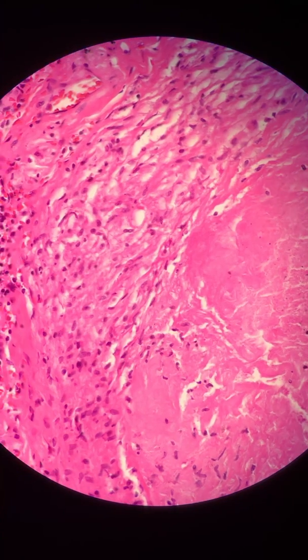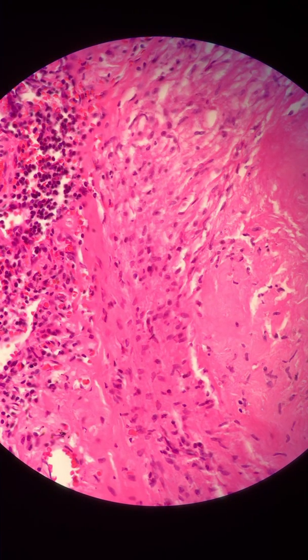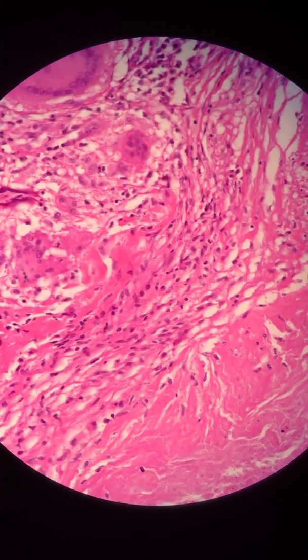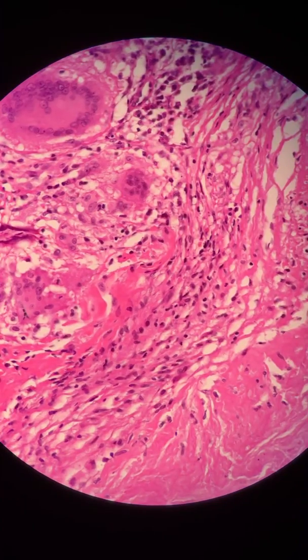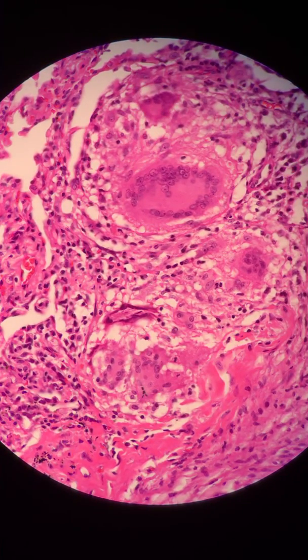As you go towards the periphery of the lesion, you can see changes there. There are epithelioid cells which have slipper-shaped or oval-shaped nuclei. Just adjacent to them, you can see a few multinucleated giant cells. These multinucleated giant cells and the epithelioid cells are actually activated macrophages.